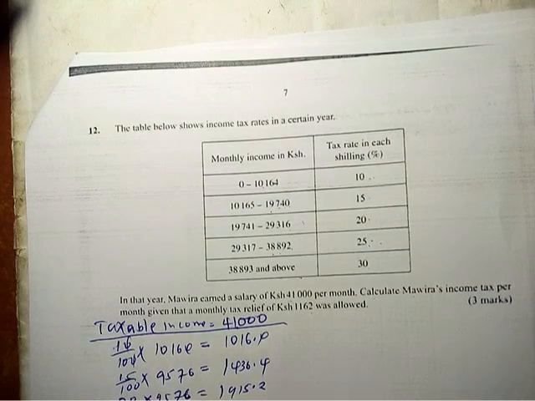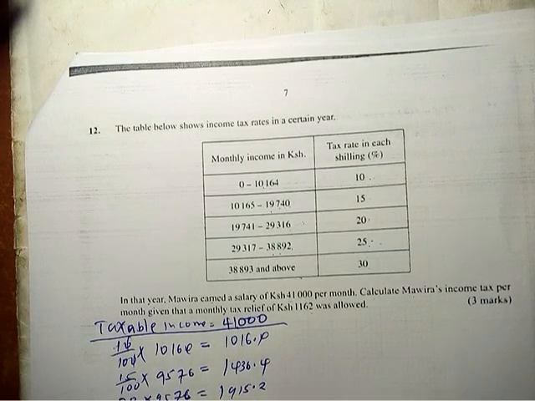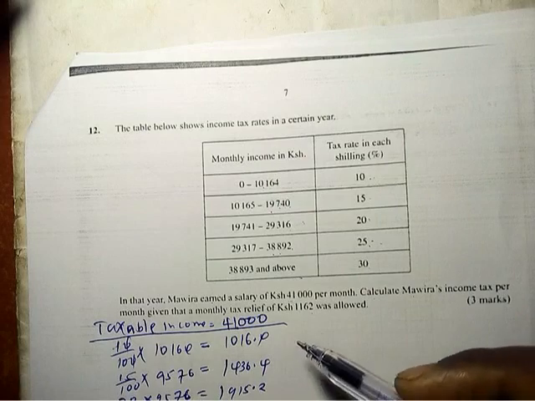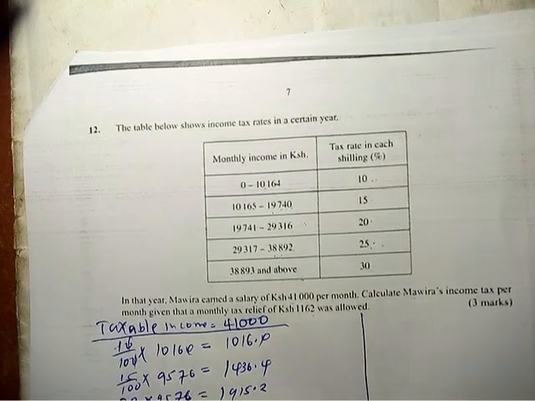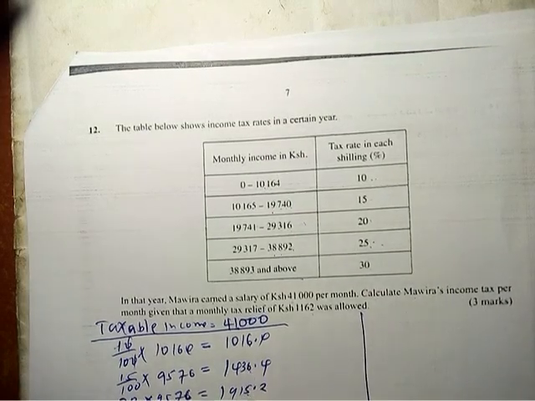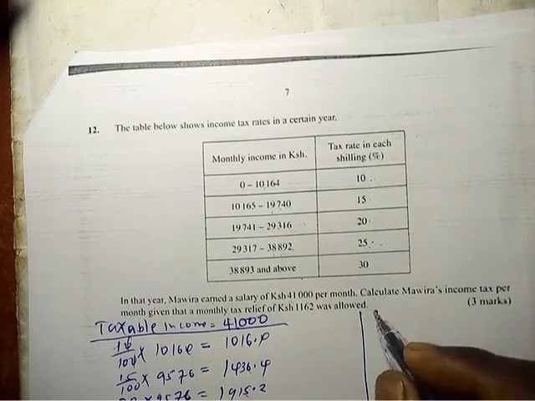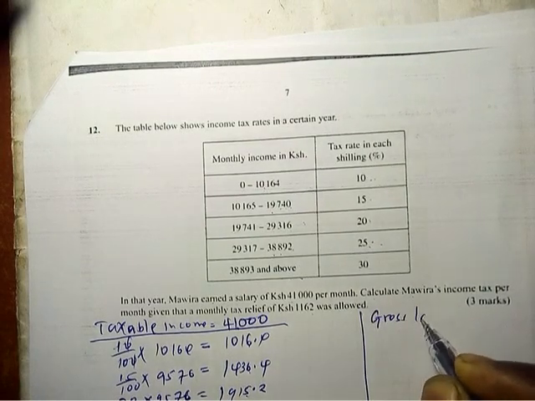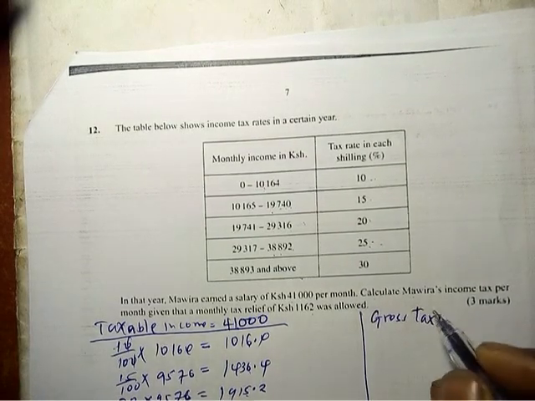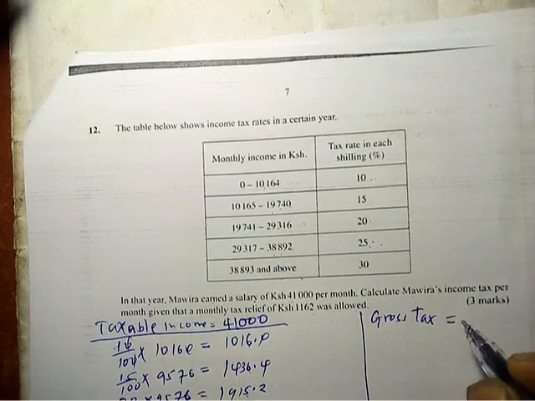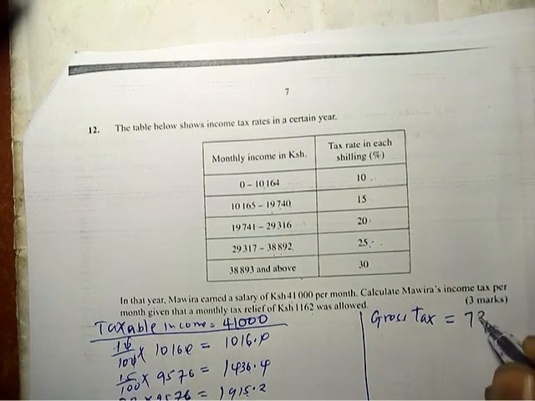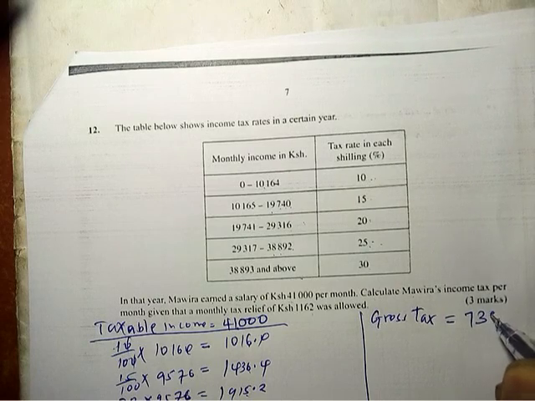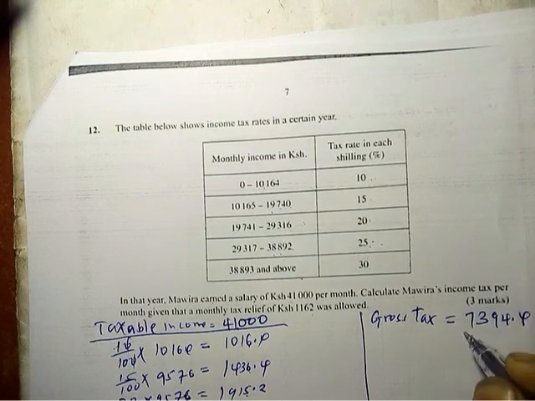So that is times 30 over 100. And this will give you a tax of 632.4. So now we get the gross tax. You add this and this. That one will give us the gross tax. Gross tax is equal to the total, which is going to be 7394.4. This is gross tax.